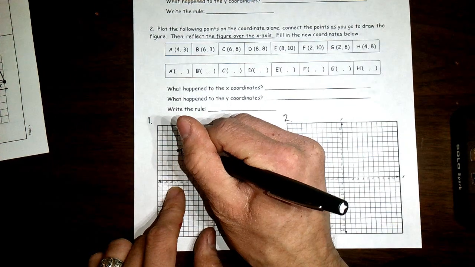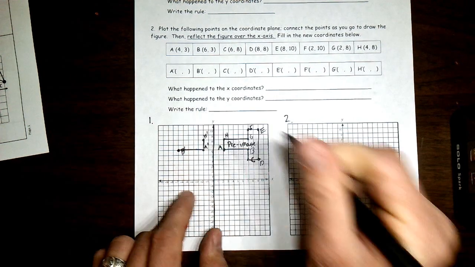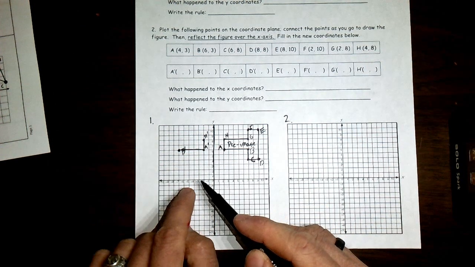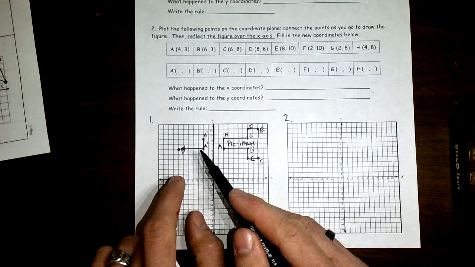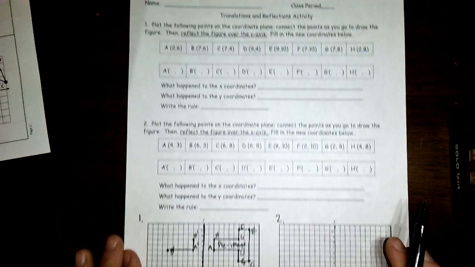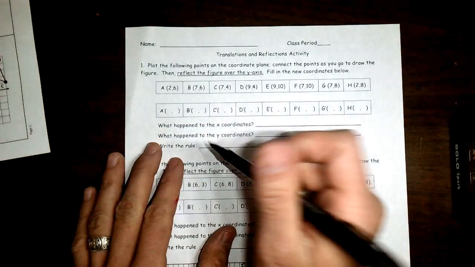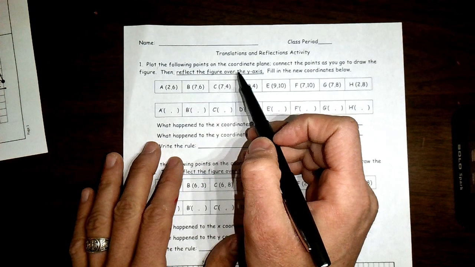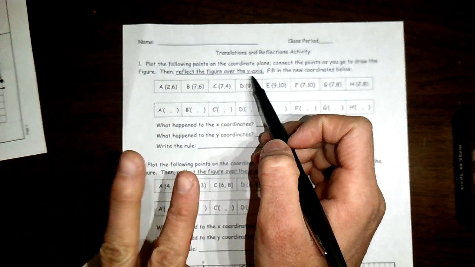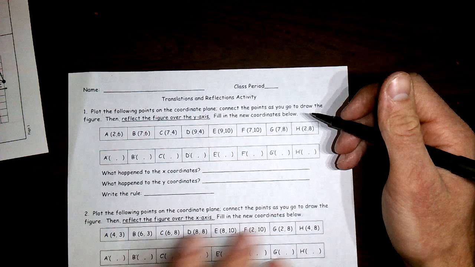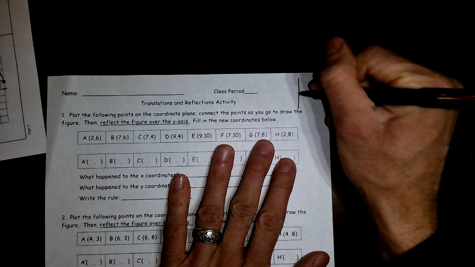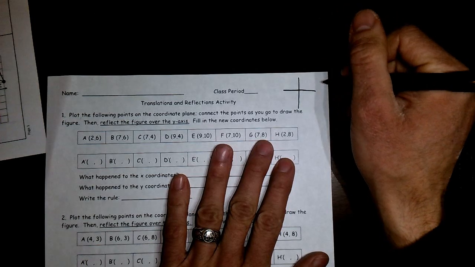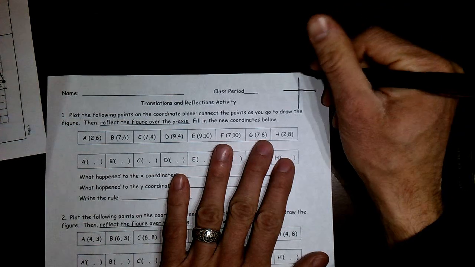I'm going to show you another way that gets our values pretty fast, because after you draw this, you'd still have to go back and figure out what those ordered pairs are. So going back to the top here, what's happening to our values? Well, we're reflecting the figure over the y-axis, and there's only 2 different things that can happen. There's a little, not cheat sheet, but little diagram to remember this by.